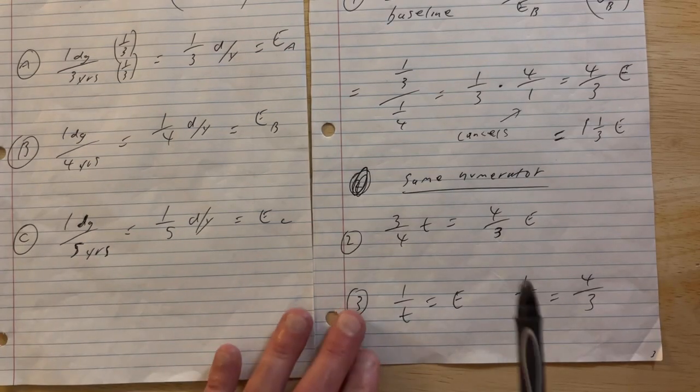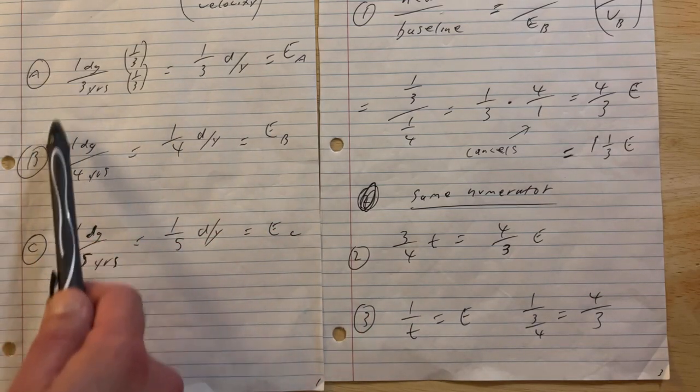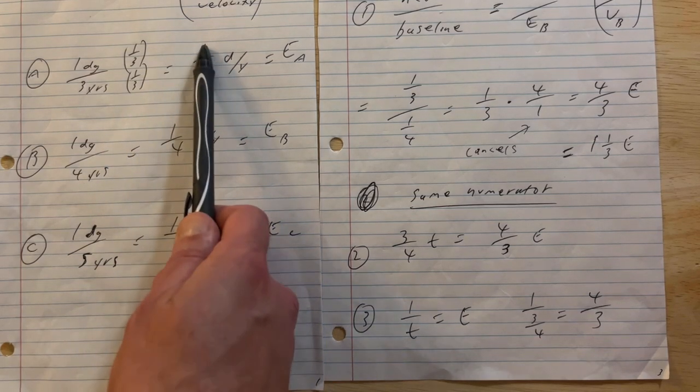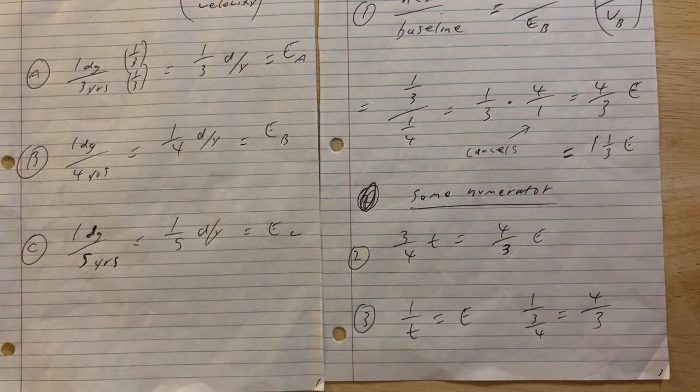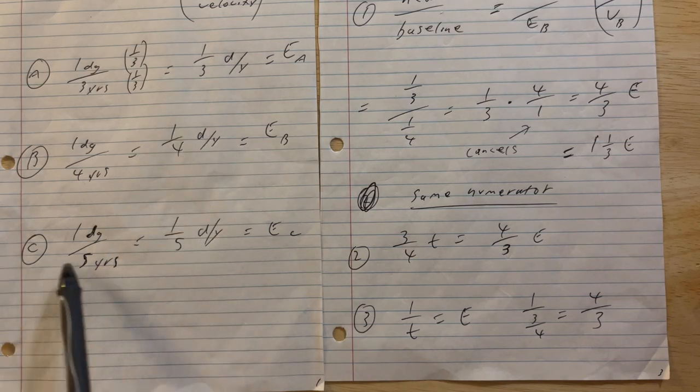Since we're dealing with 1 in the numerator of all these situations, A, B, and C, we can say A is Amy, B is Becky, C is Charlie. So A is getting 1/3 of a degree per year. Becky is getting the degree in 1/4 of a degree per year. Charlie's getting 1/5 of a degree per year.